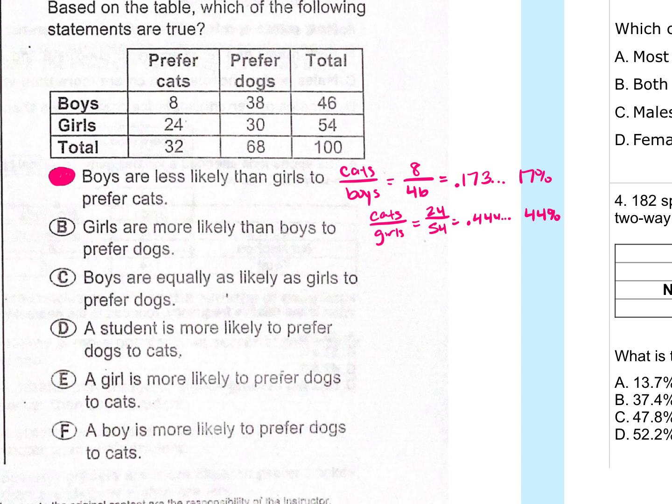The next one says girls are more likely than boys to prefer dogs. Well, let's think about this one. This is choice B. The girls that prefer dogs, out of 54 girls, 30 prefer dogs, which is 0.5 repeating, which is about 56%.